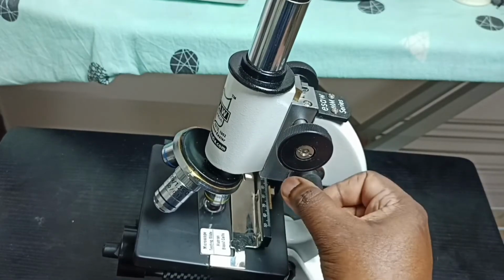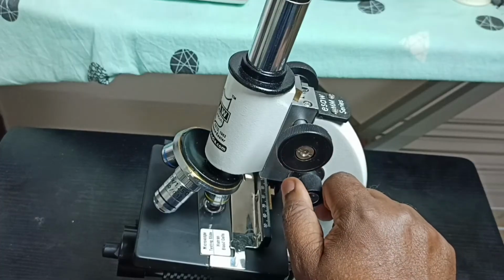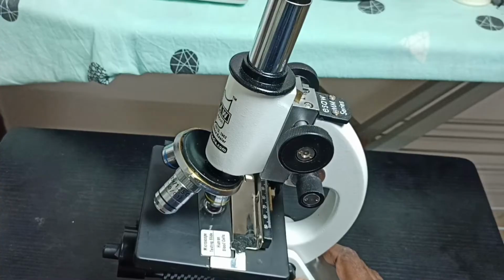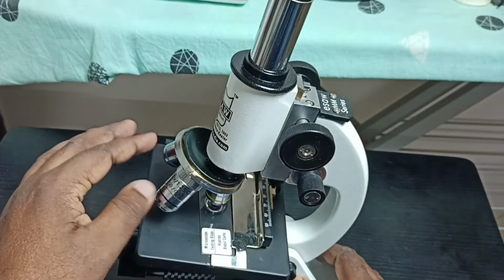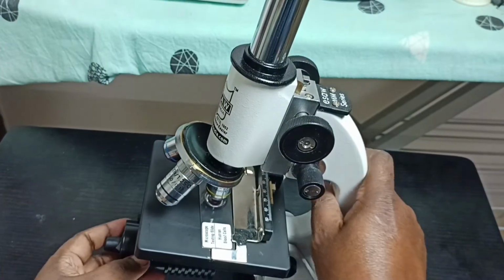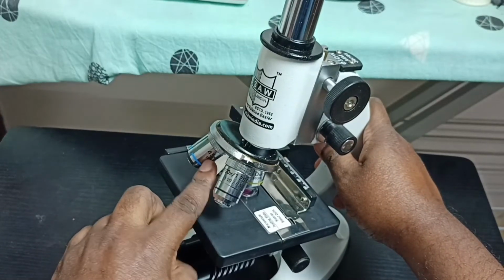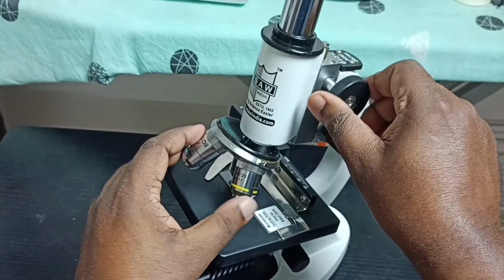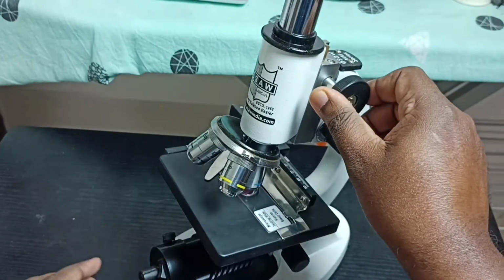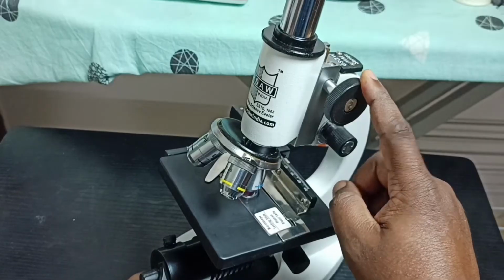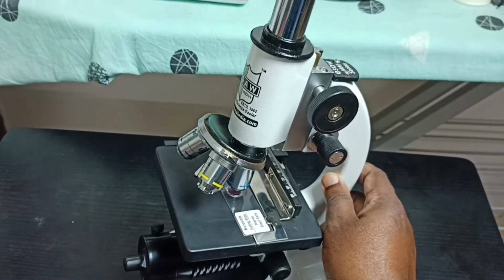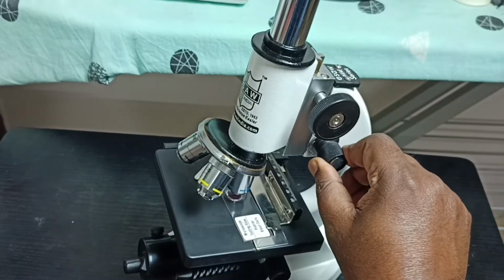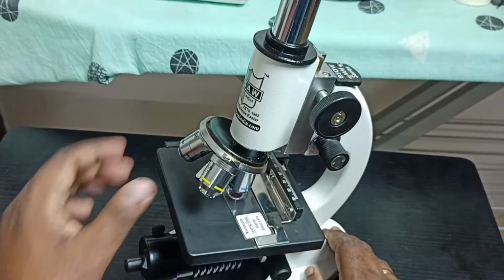Once you focus more accurately, we can go to the second lens. The second is 45x, and here you can see 45. We have to use that 45x objective lens, and again we have to focus. We can use these two knobs and adjust the focus.